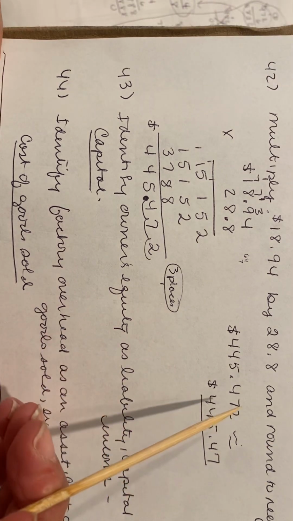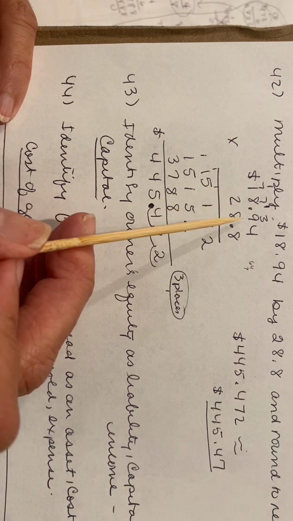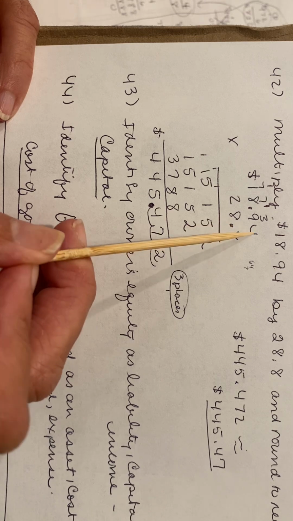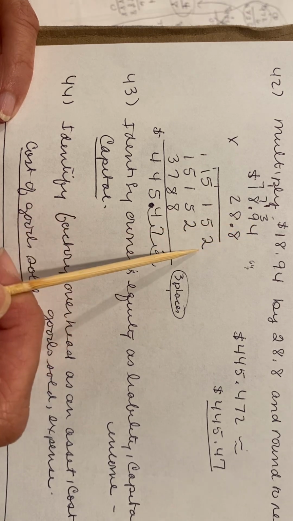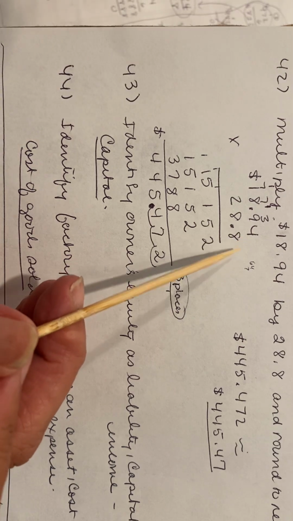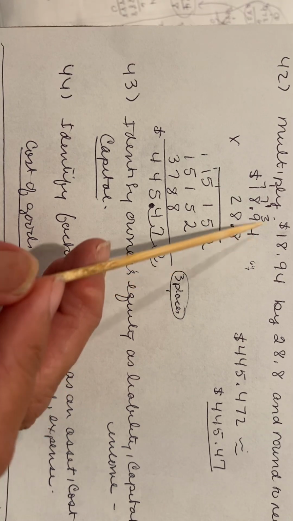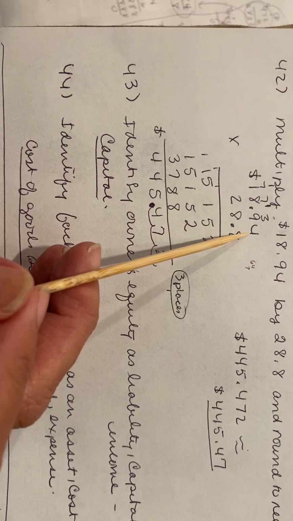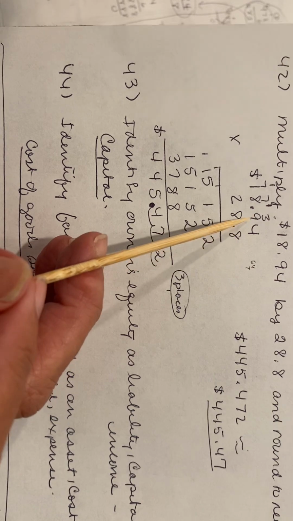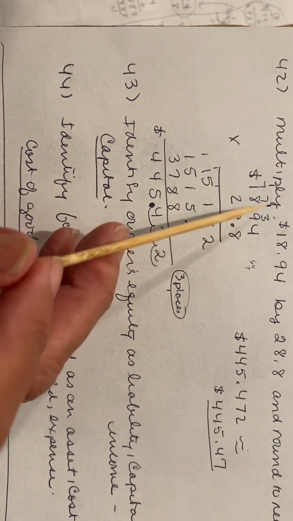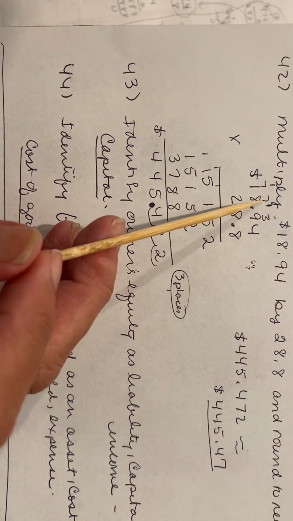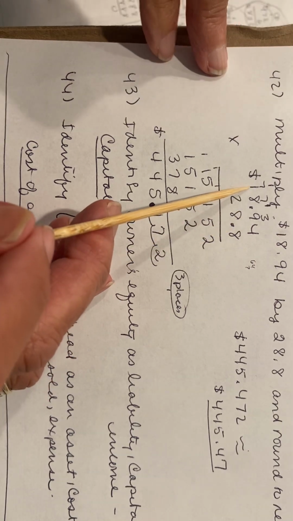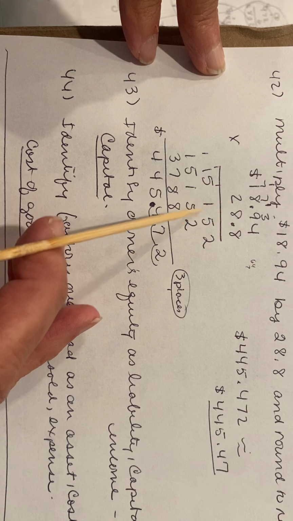So you're going to have to do your multiplication problem here. So you have 18.94 times 28.8. So now you're going to see you're going to have 1, 2, 3, 4. You're going to have three places, so you're going to round it. But let's go ahead. 8 times 4 is 32, carry the 3. 9 times 8 is 72, 75, carry the 7. 8 times 8 is 64, plus 7 is 71, carry the 7. 8 times 1 plus 7 is 15, so 15152.